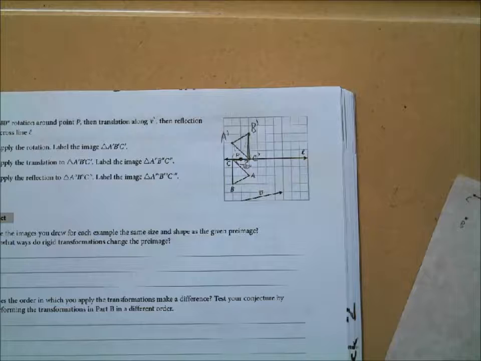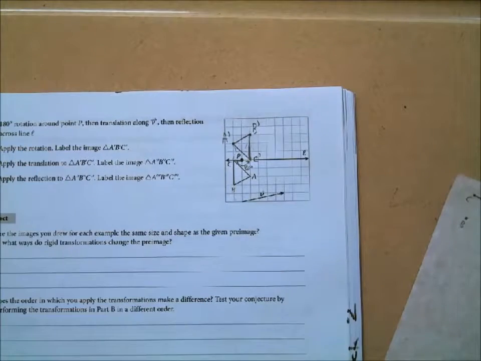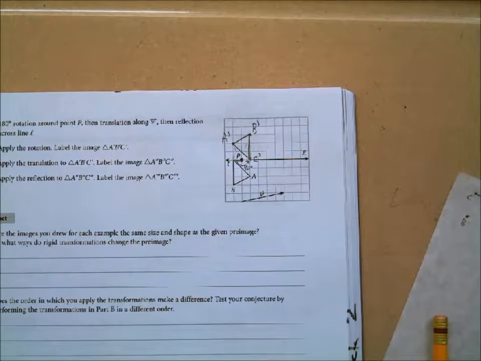Okay. Did you get that rotation done okay, Emma? Okay. And so now you should be able to do the rest. Translate along vector V and then reflect across line L. Okay, so go ahead and do that here, and I'll do it as well.